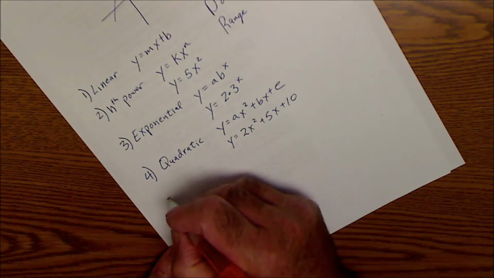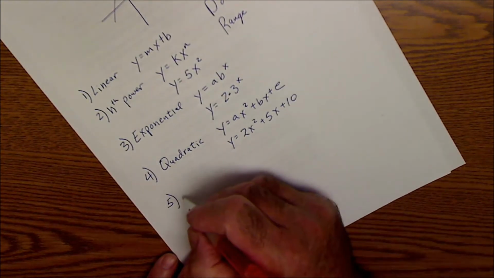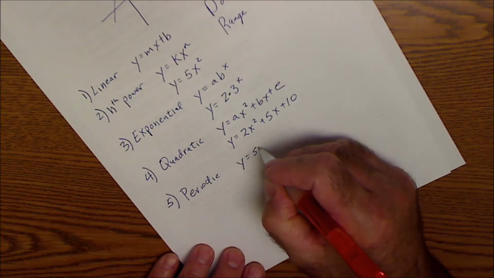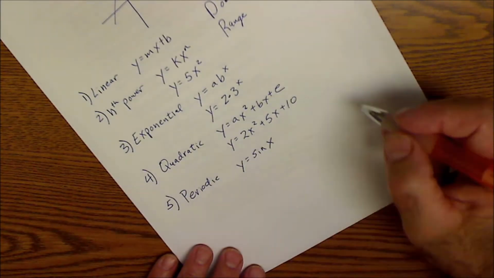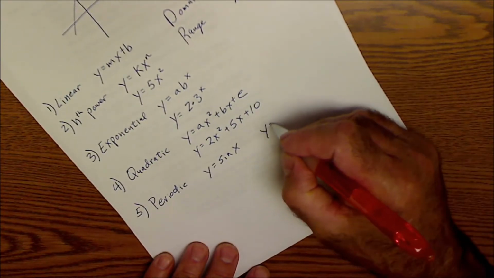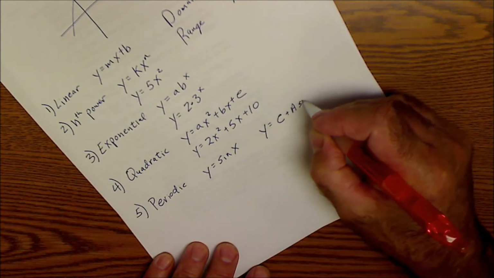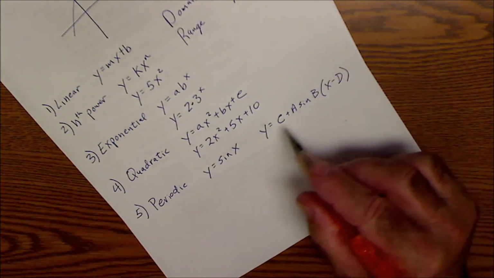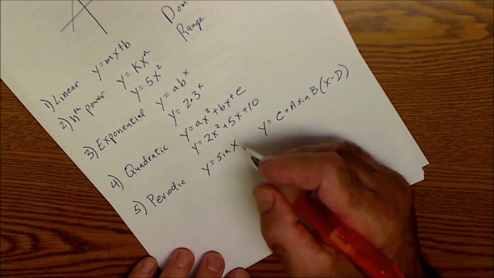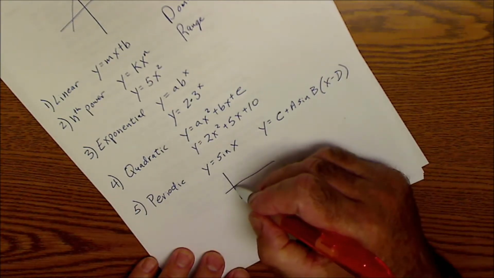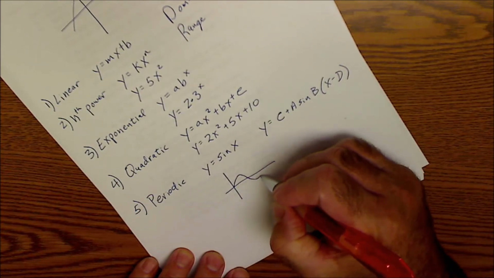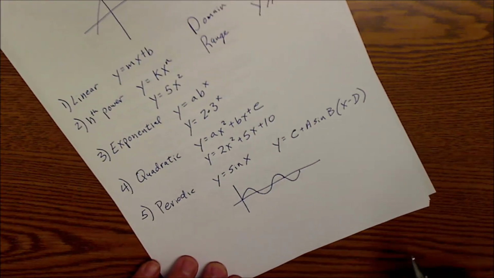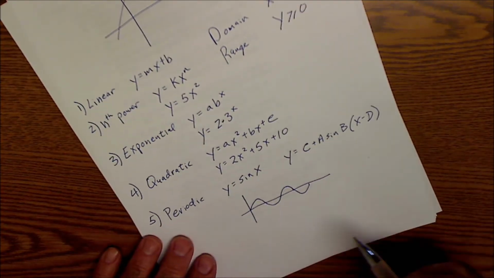And then fifth is a function that repeats itself, and that's called periodic. So a periodic function would be something like y equals sine of x. The general equation is pretty long for a trig function. The general equation is y equals c plus a sine or cosine, b x minus d, but we're going to work on that much later. An example would be something like y equals sine of x, where the graph would start at 0, say, go back to 0, back to 0, back to 0. So a graph that repeats itself would be periodic. So those are the 5 functions we can draw from.